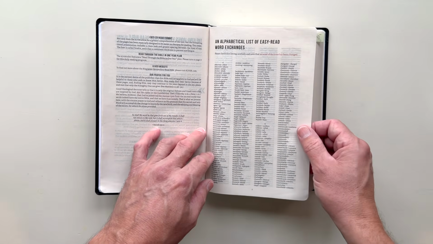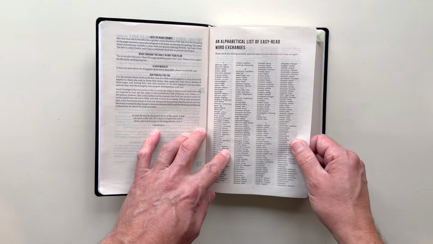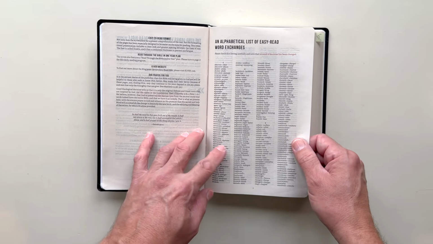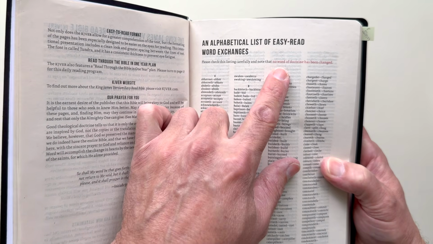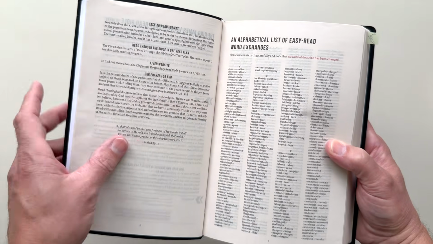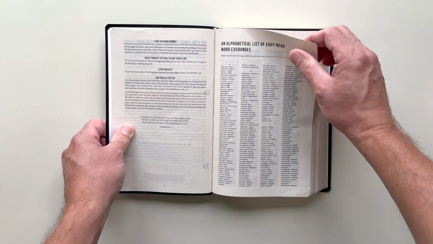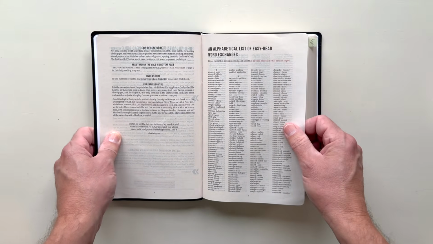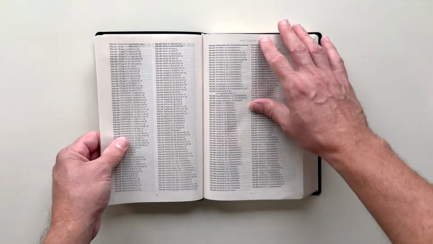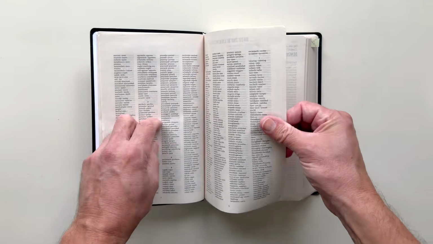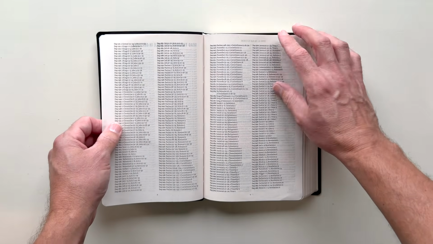So an alphabetical list of easy read word exchanges. This is a list of what they changed out. So all the words that they changed out, they put it here. Please check this listing carefully and note that no word of doctrine has been changed. That's probably true. I mean, if you look through it, the majority of these is that they took the ETH off of things. I would go through those. There's also a read the Bible in a year section here.